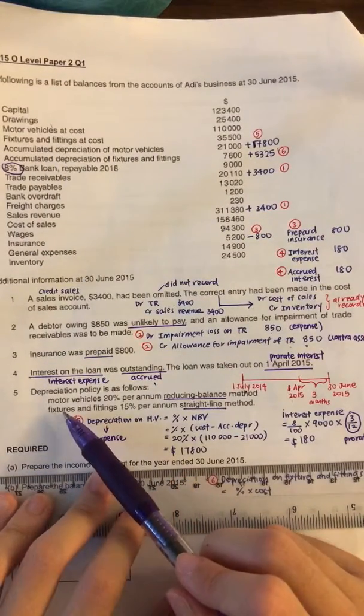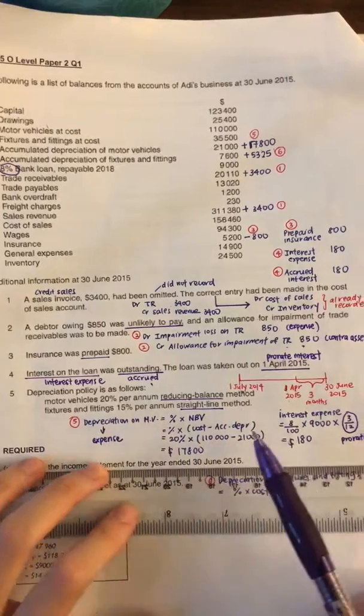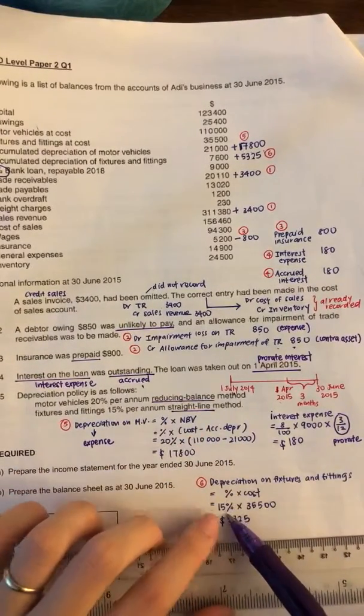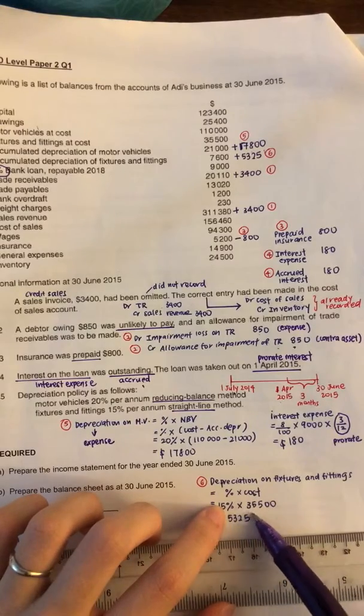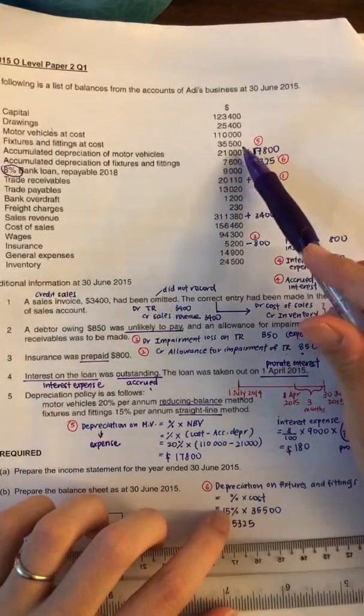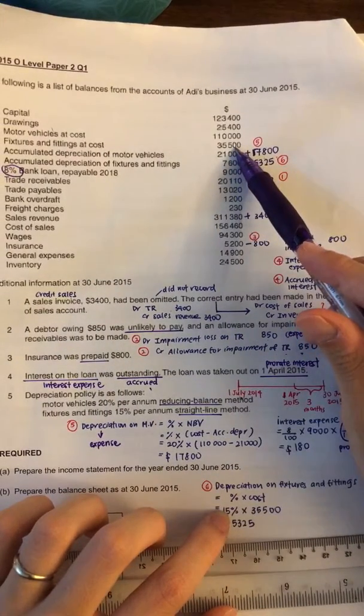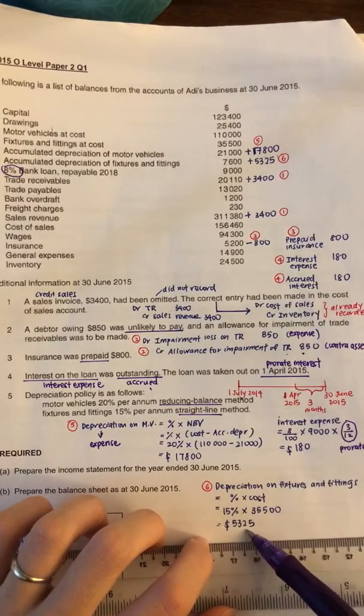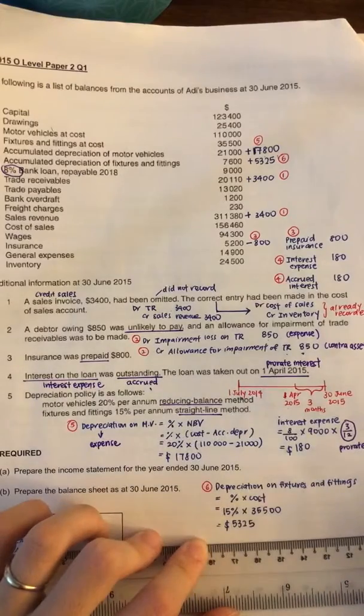Same thing, for fixtures and fittings, my depreciation is on straight line. So it's 15% times cost. This is straight line method. I have $35,500 as my cost, giving us depreciation expense of 5325.